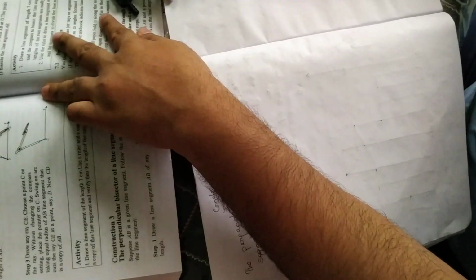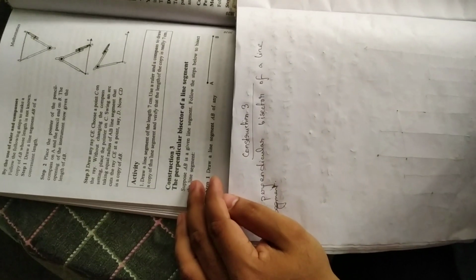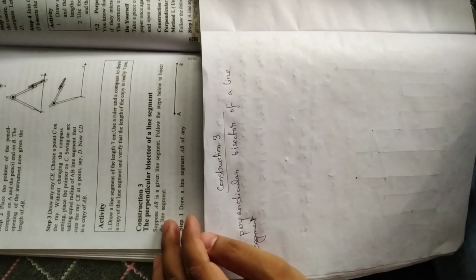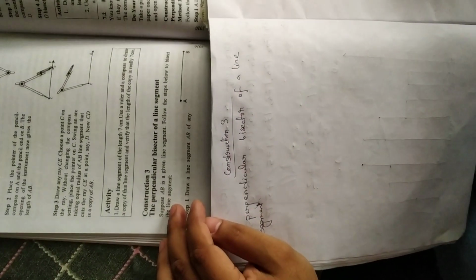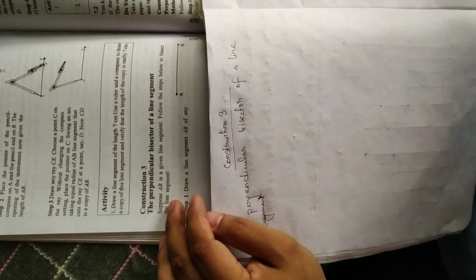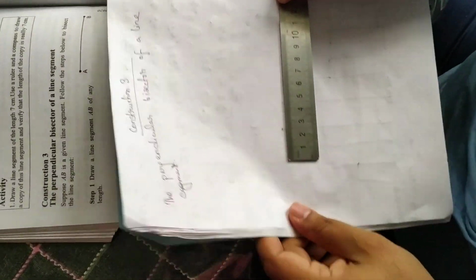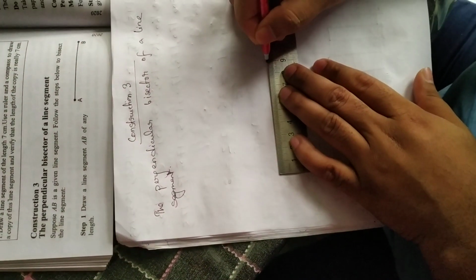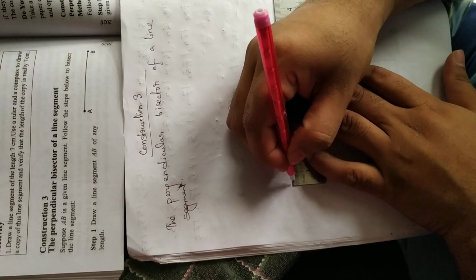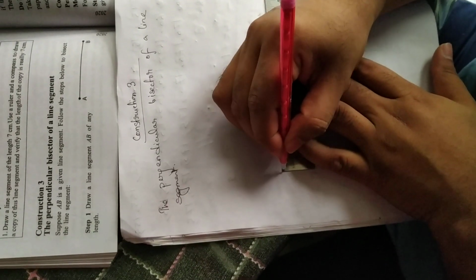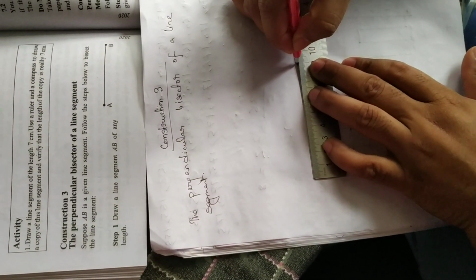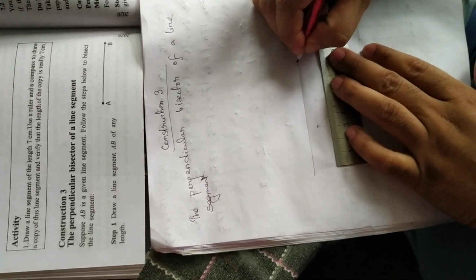Remember that we require a compass and a scale with a pencil, obviously, to draw the perpendicular bisector of a line segment. So let us say we have any line segment. Suppose in this case I'm drawing a line segment of, let's make it bigger, let's say 9 centimeter. So this is a line segment.